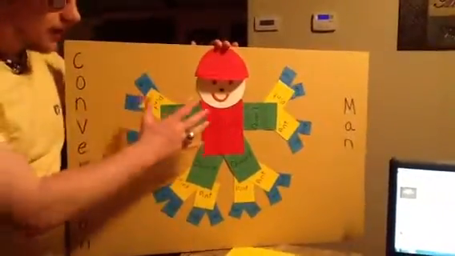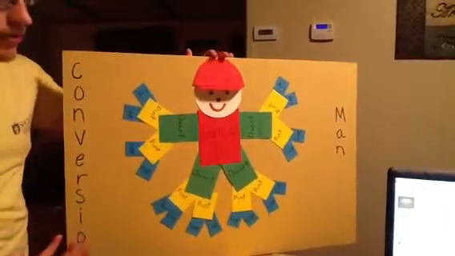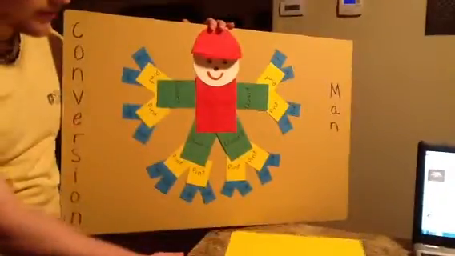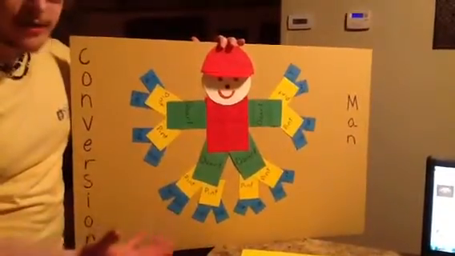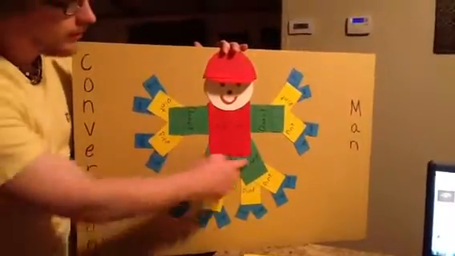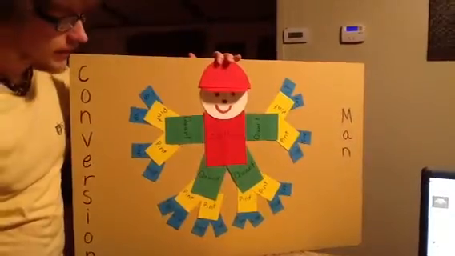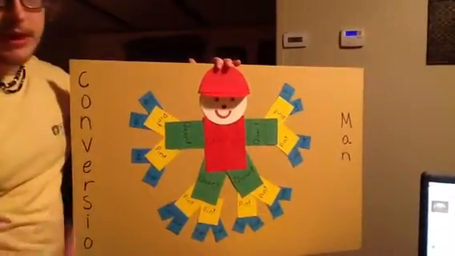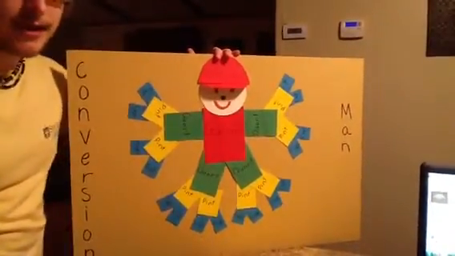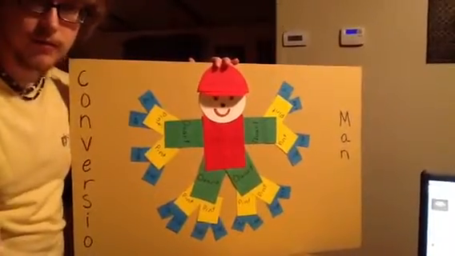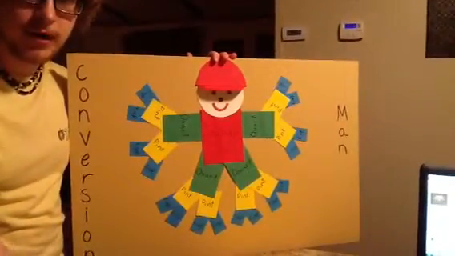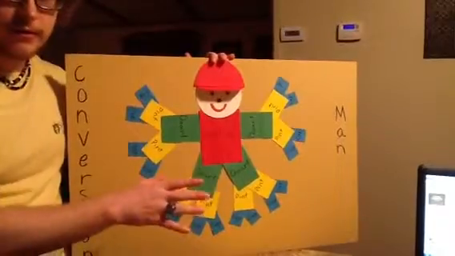But the neat thing about this, and the reason I called him Conversion Man, is that you can ask an easy question. How many quarts are in a gallon? 1, 2, 3, 4. Easy enough. And you may ask, how many pints are in a quart? Well, easy. 1, 2. But say you asked your kid how many pints are in a gallon. Well, Mr. West, you haven't taught us how to do that. This thing right here does it.